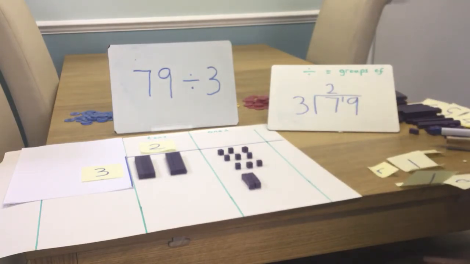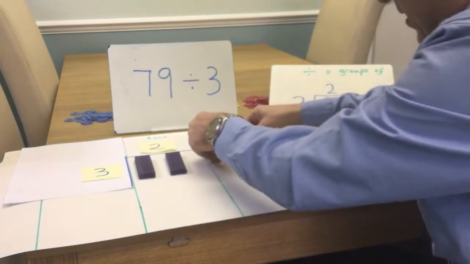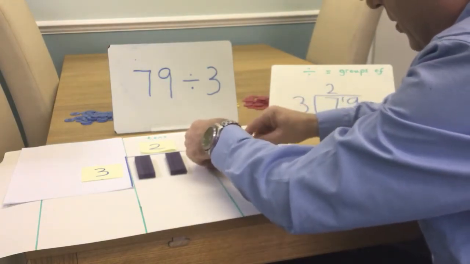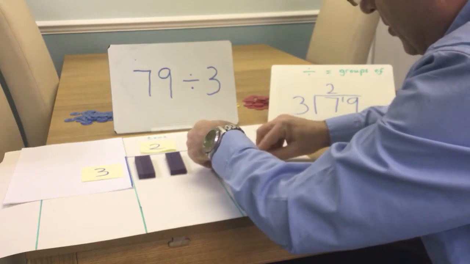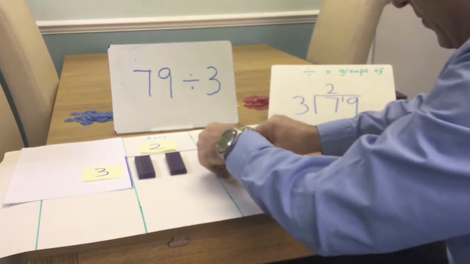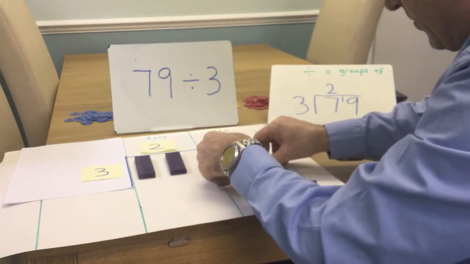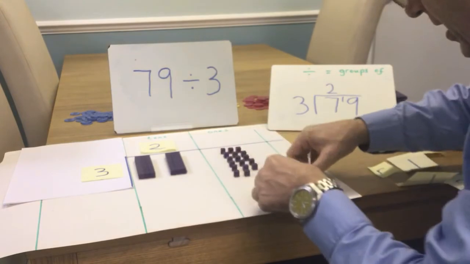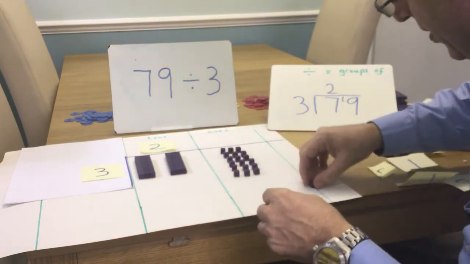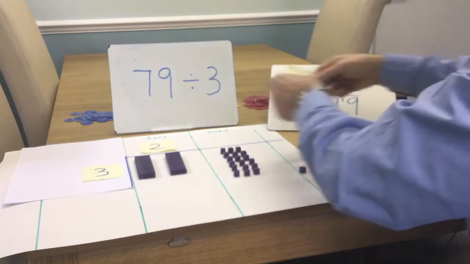So my next job is to ask how many groups of 3 ones can I make from 19 ones. Well, looking there at the way I've laid out my 9, I've got 1 group, 2 groups, 3 groups, so that's 3 groups of 9, 3 threes are 9. I can definitely make a 4th one, and a 5th one, and I can get in a 6th group of 3, but look, I've got 1 left over. So, one step at a time.